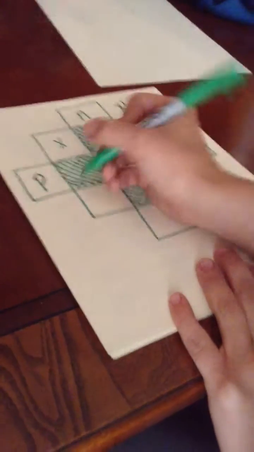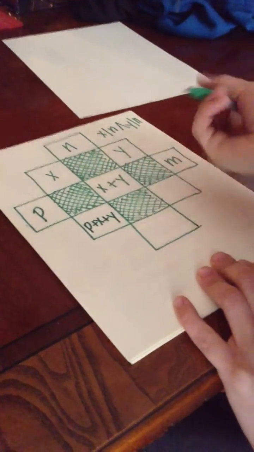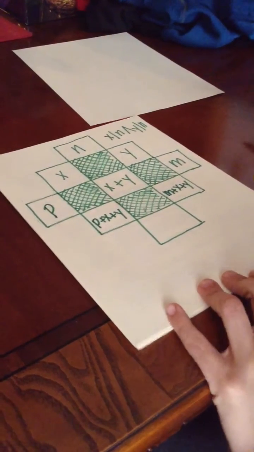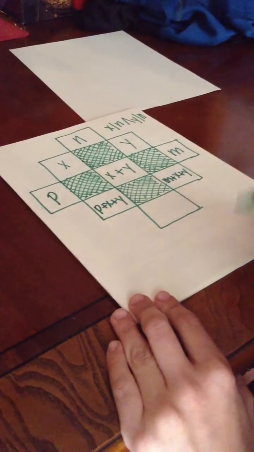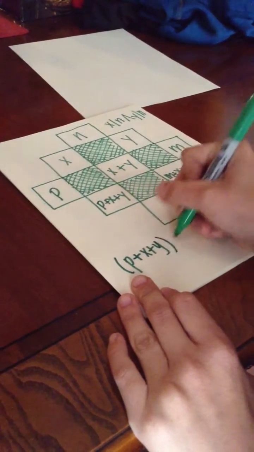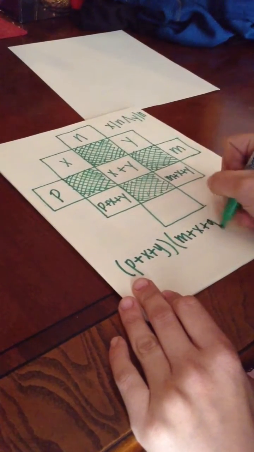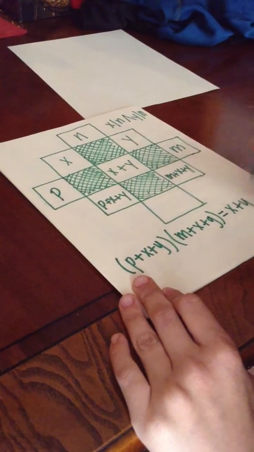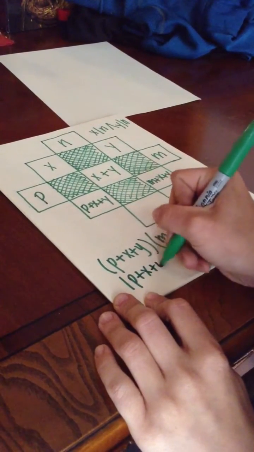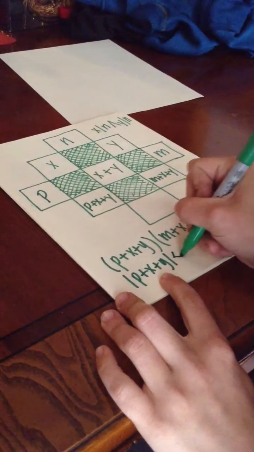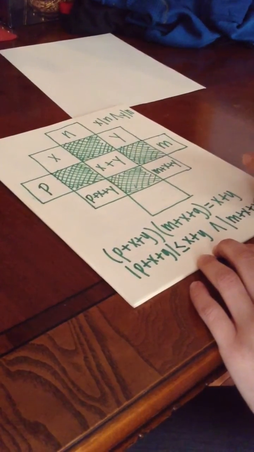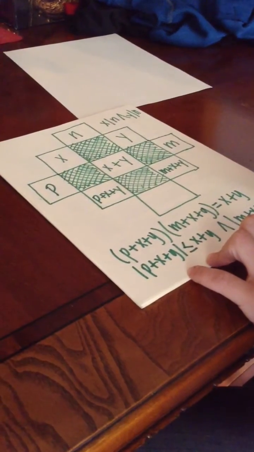So following our pattern, we know that p plus x plus y goes here, and then this is going to be m plus x plus y. And this is where we have an issue. We know just from looking at this that what we've written is p plus x plus y times m plus x plus y is going to give us x plus y. So that being said, we know that the absolute value of this term must be less than or equal to x plus y, and the absolute value of this term must be less than or equal to x plus y.